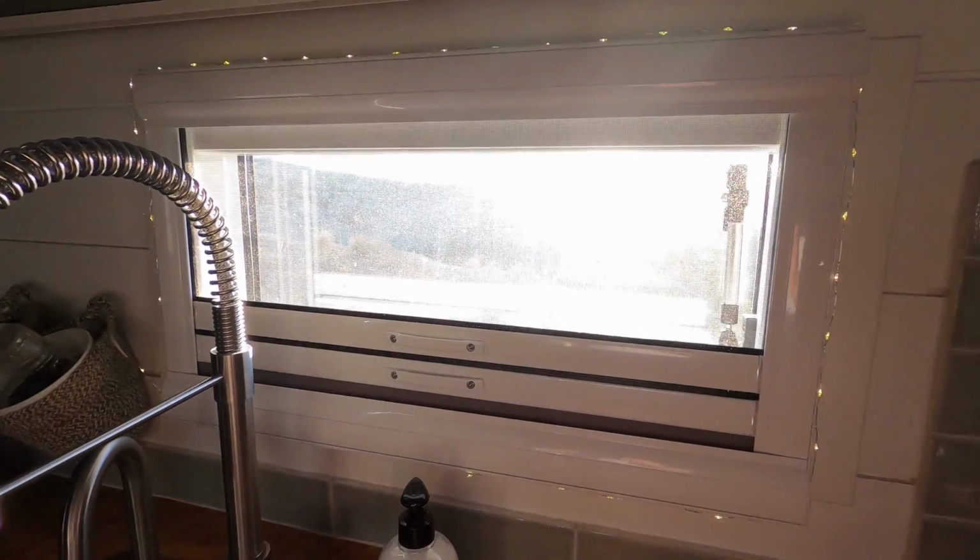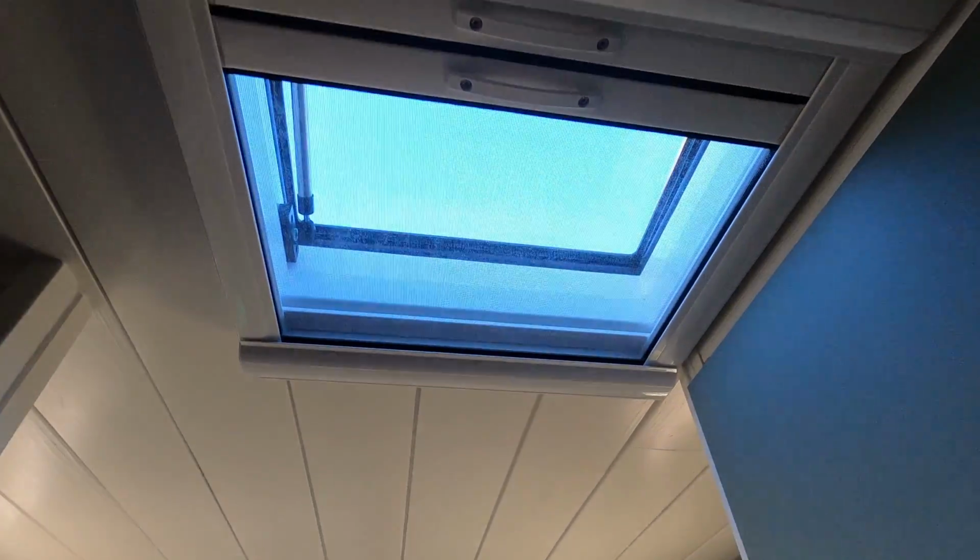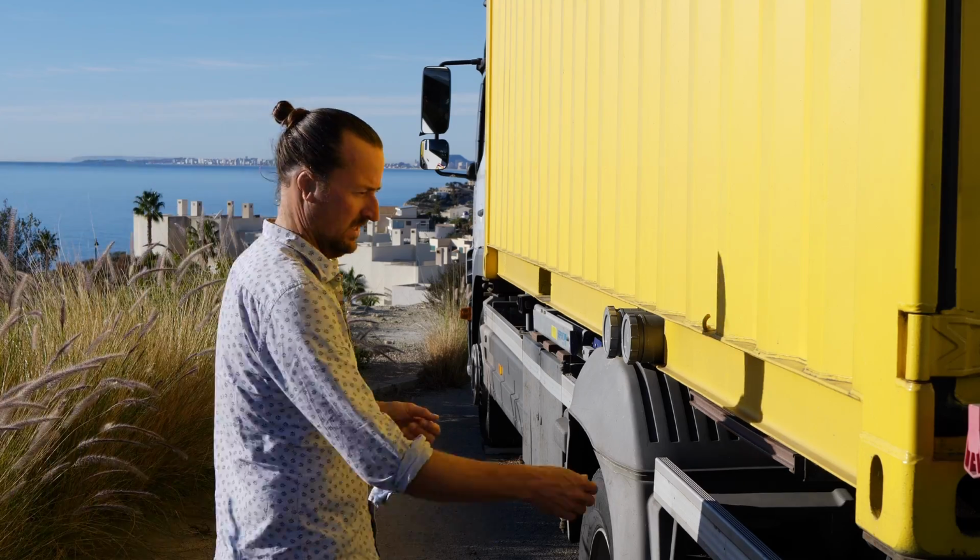Next to insulation, we also need ventilation, so we can have a comfortable home on wheels, because ventilation helps in reducing humidity and heat. Currently we have natural ventilation with quite some windows and doors, and it works fine, but we want to improve it.